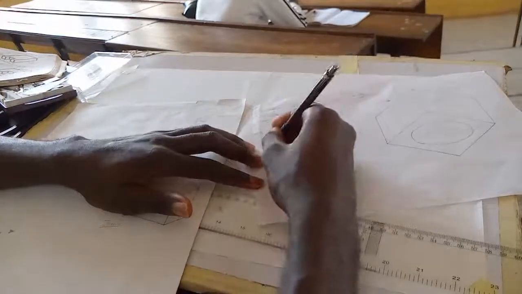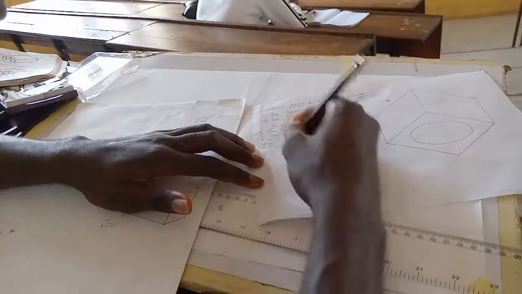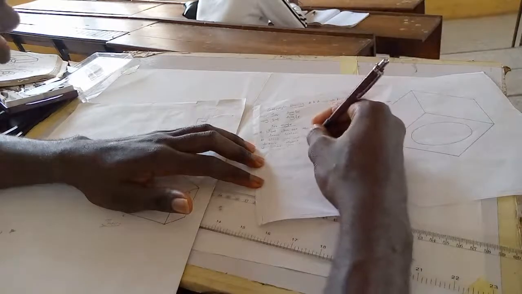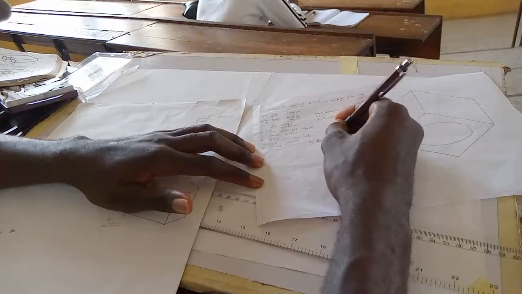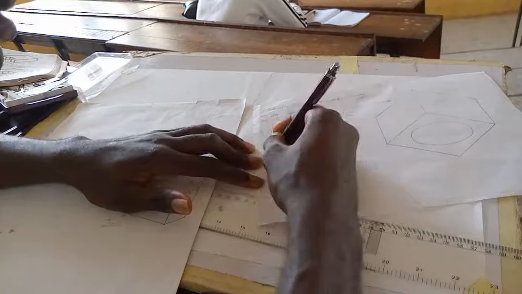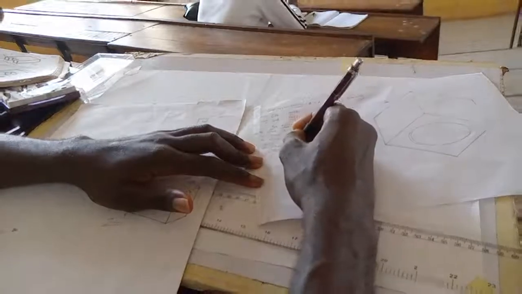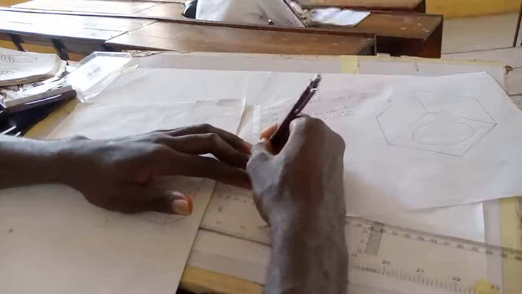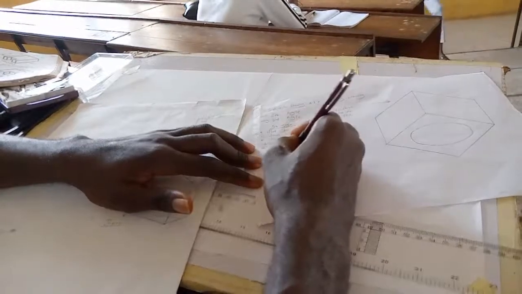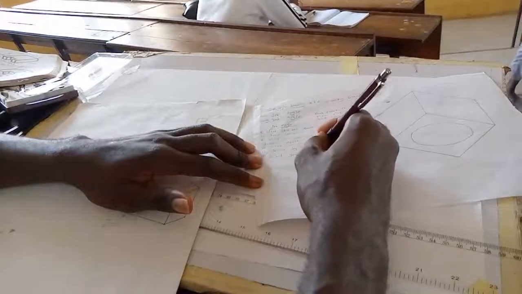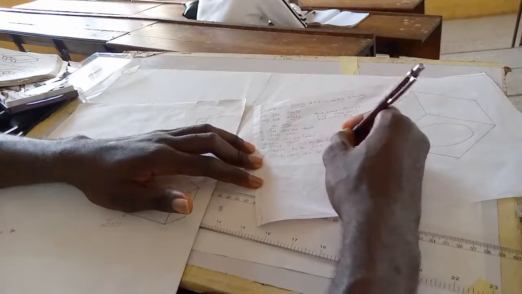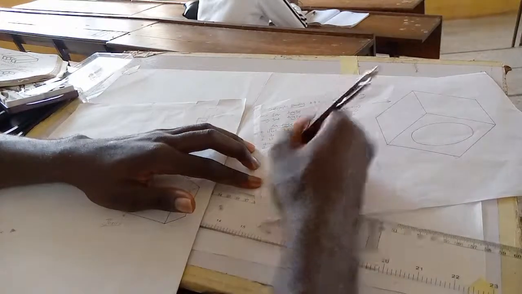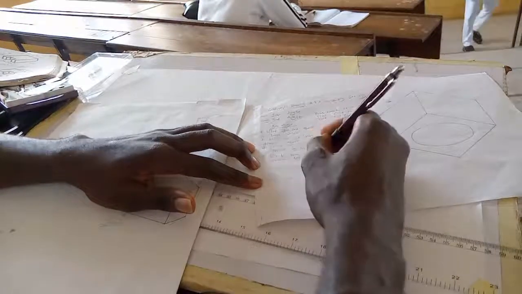What you see by the left is drawn by the right. Lastly, what you see by the right is drawn by the left.